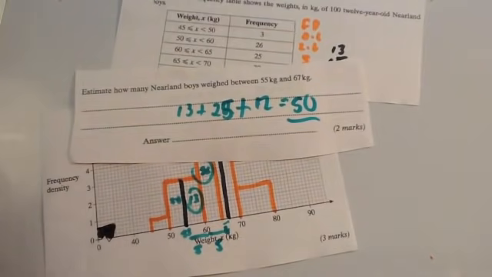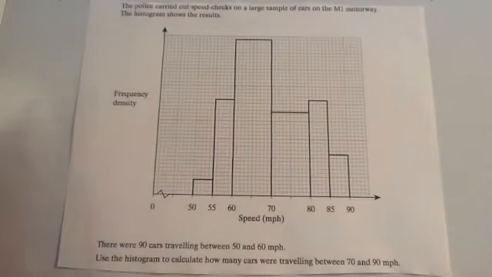And there you go, there's a typical reading from histograms question. Okay, we're now going to look at probably the hardest type of histogram question you can get on the GCSE.